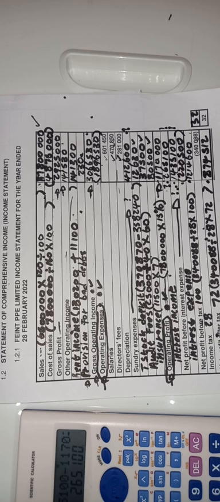So go and practice all this adjustment. Remember, you do not leave gaps, guys. Don't leave gaps. If you don't know the answer, write the one from trial balance here. I don't want to see gaps.